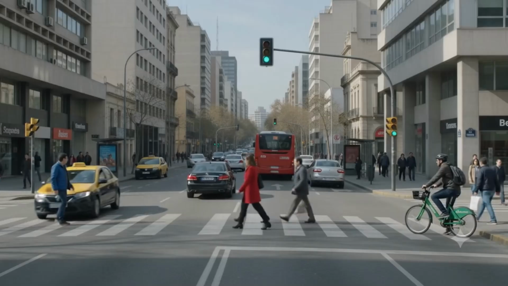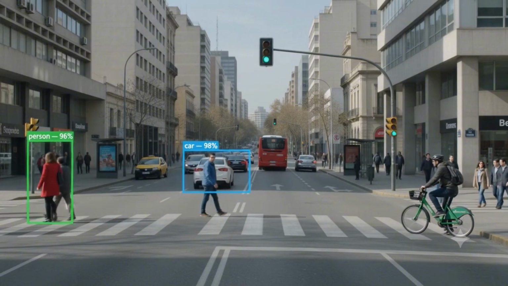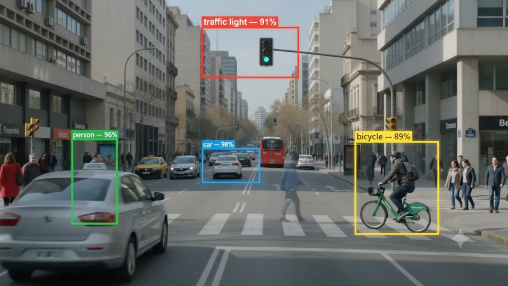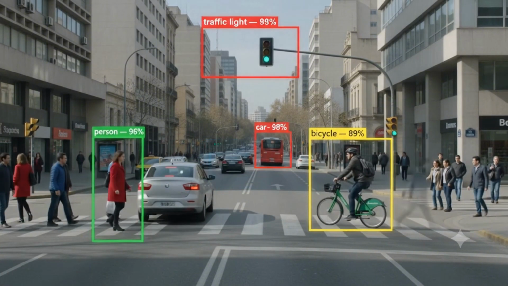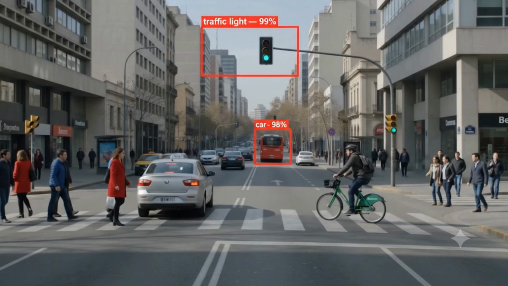A human can look at this image for less than a second and immediately recognize cars, people, bicycles, and traffic lights. But for a computer, this is simply a grid of pixel values. So how can a neural network determine not only what objects are present, but also where every object is located? And how did object detection models evolve from slow systems that examine thousands of regions separately to models such as YOLO that can process video in real time? That is what we are going to explore in this video.